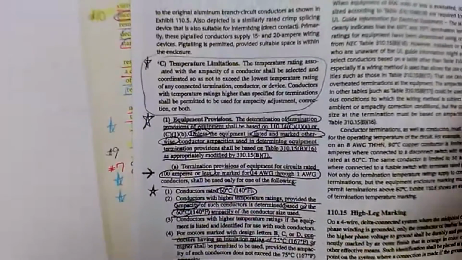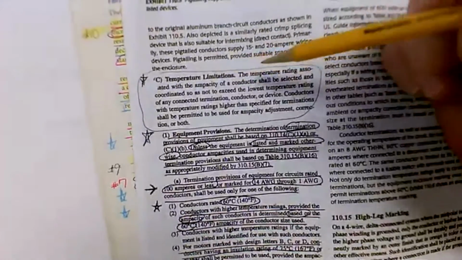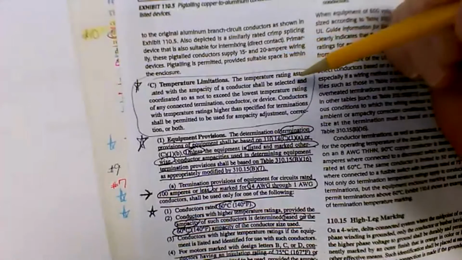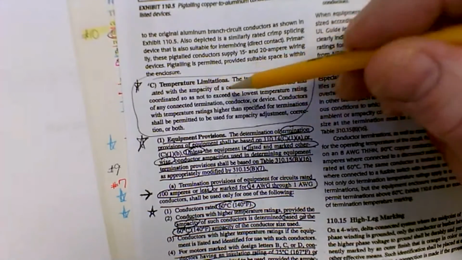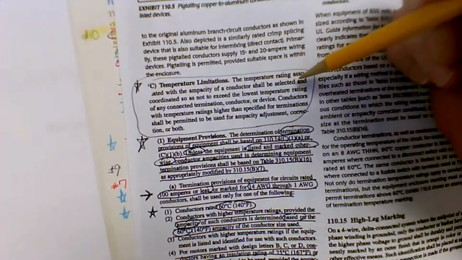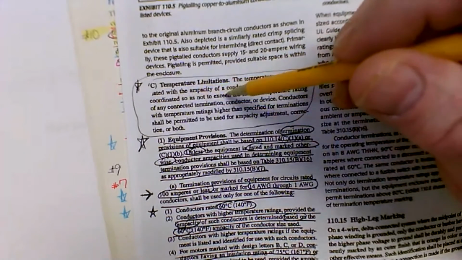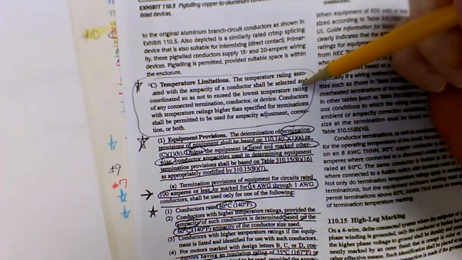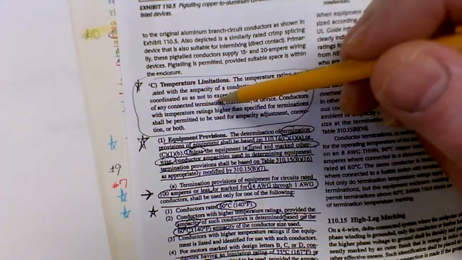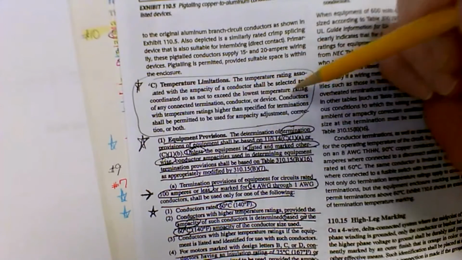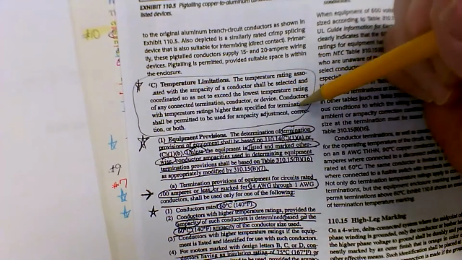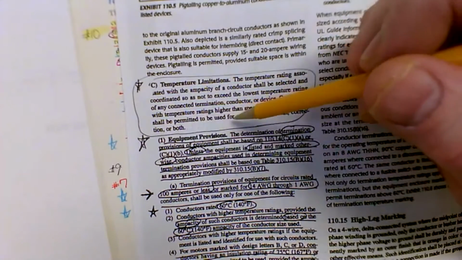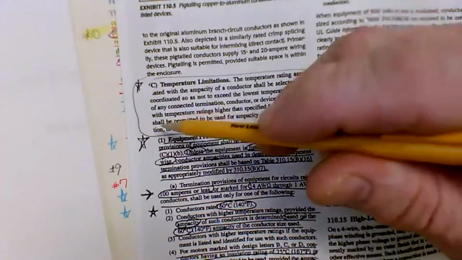So the main heart of it is this. It says temperature limitations. The temperature rating associated with the ampacity of a conductor, that means the amp rating of the conductor, shall be selected and coordinated so as not to exceed the lowest temperature rating of any connected termination, conductor, or device. Conductors with temperature ratings higher than specified for terminations shall be permitted to be used for ampacity adjustment, correction, or both.